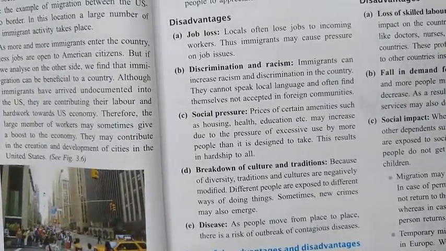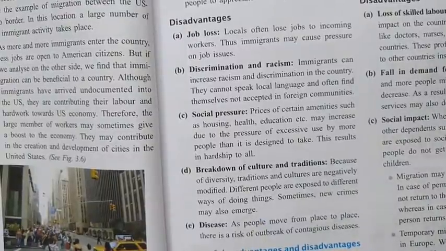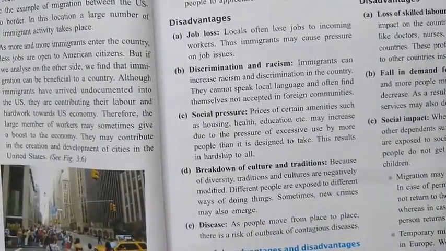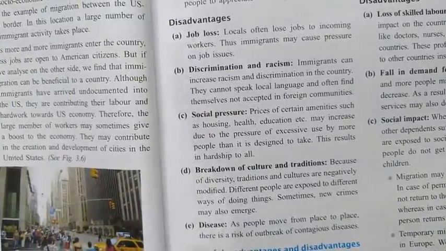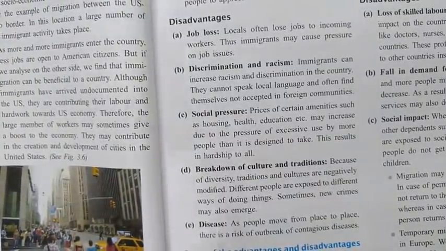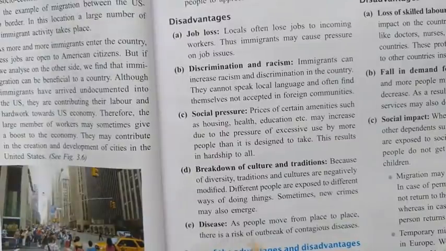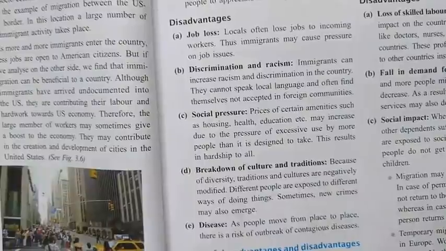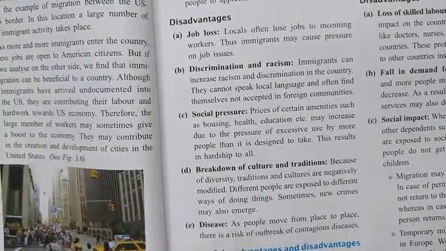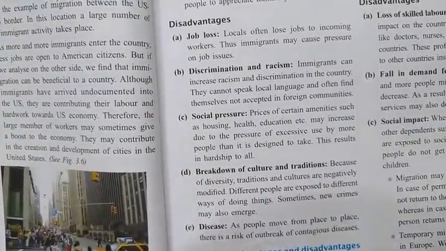So in the same way, this is a disadvantage: when the local people learn the wrong things from these immigrants, that can develop into a negative breakdown of culture and traditions. Another thing is disease. A very recent example we can see.